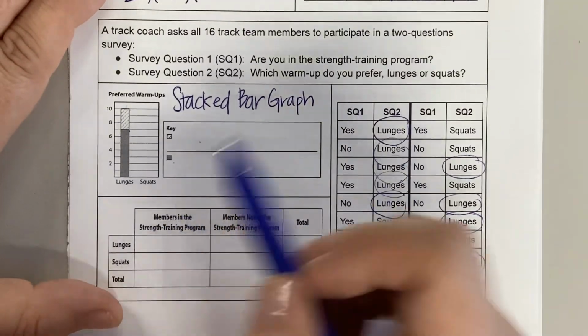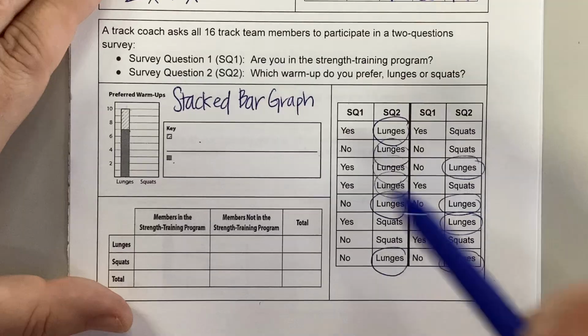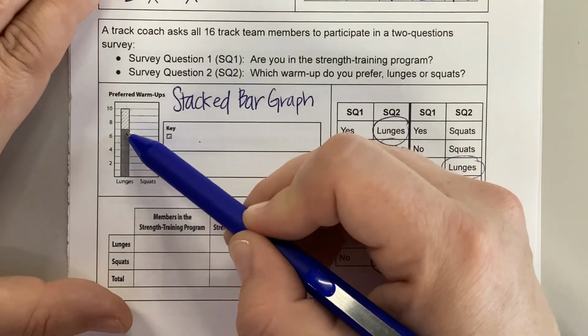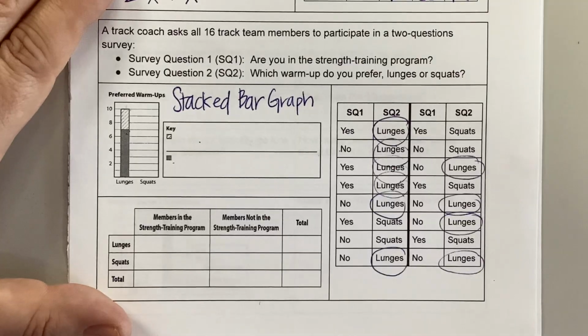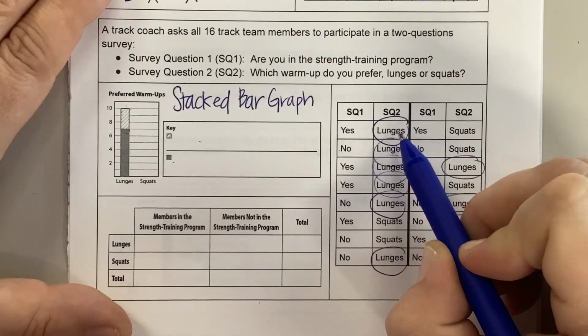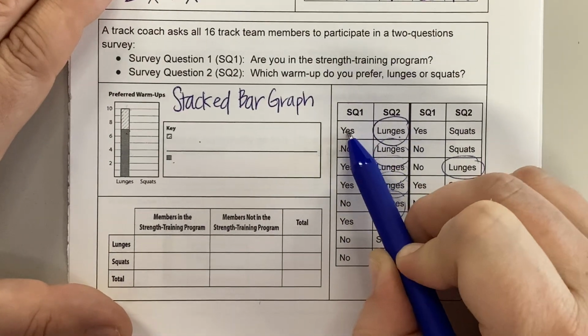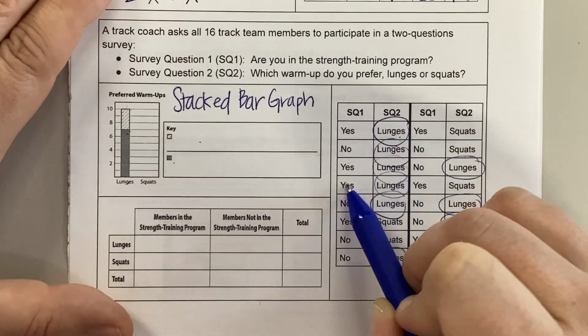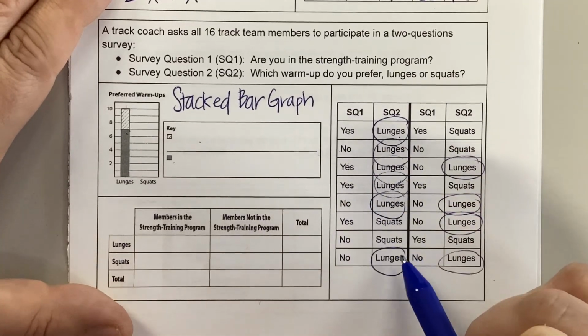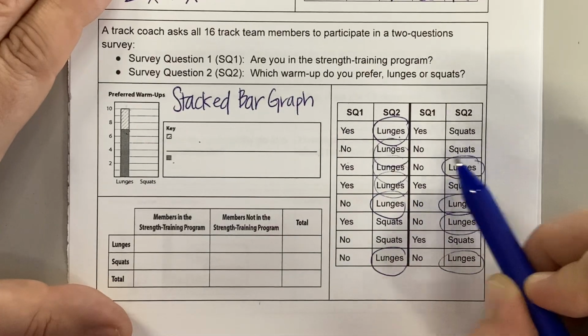Give me more words. Shaded one is yes in the strength training program. How do you know, Xylan? Because on the right part, there's more yes. So with the lunges, there's 1 yes, 2, 3. Oh. No, it's not.